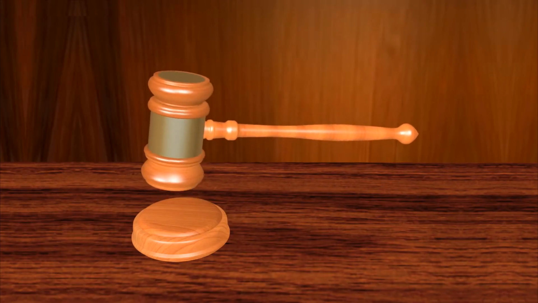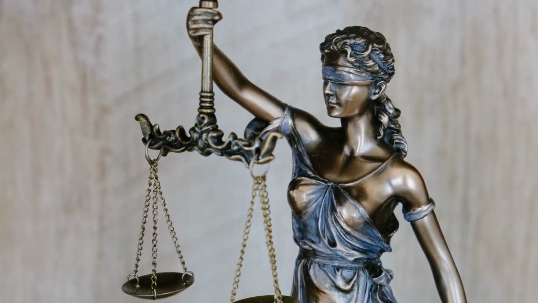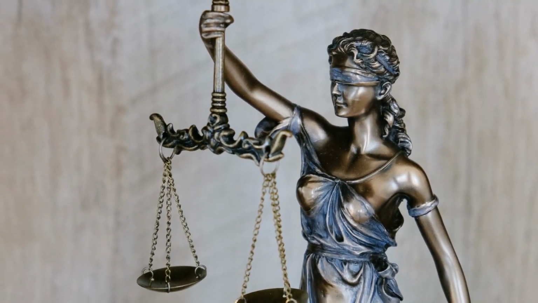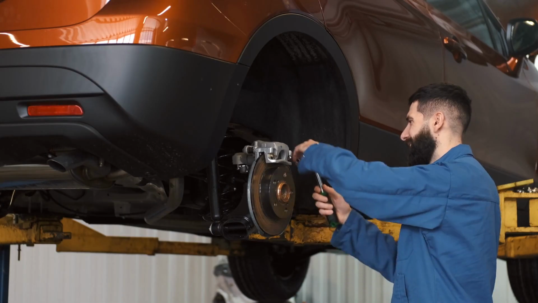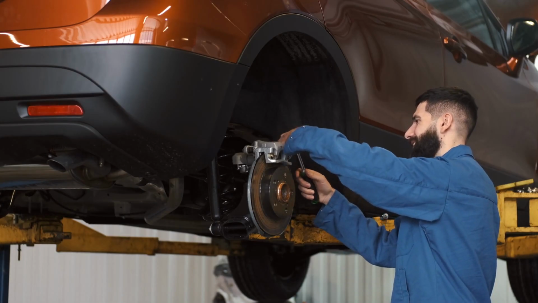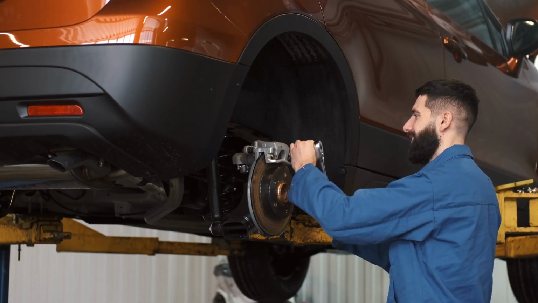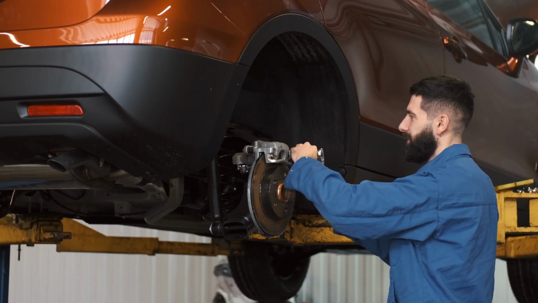Let's consider an example to illustrate these concepts. Imagine someone is purchasing a used car. The seller assures the buyer that the brakes are in excellent condition. The buyer purchases the car but soon gets into an accident due to faulty brakes. Upon inspection, it's revealed that the brakes were severely worn.